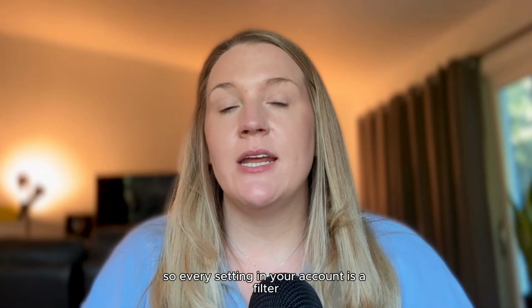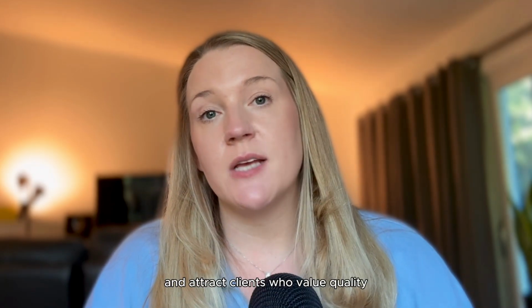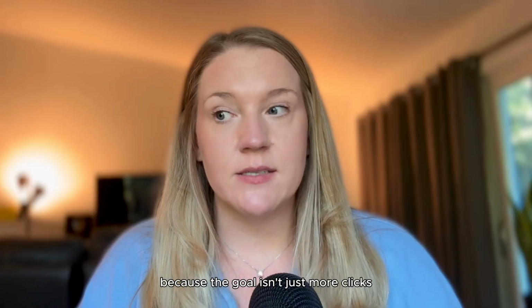So every setting in your account is a filter. Use those filters to block out the price shoppers and attract clients who value quality, because the goal isn't just more clicks, it's the right clicks.